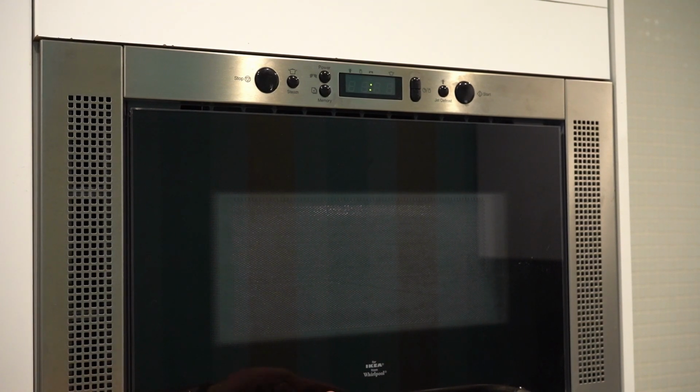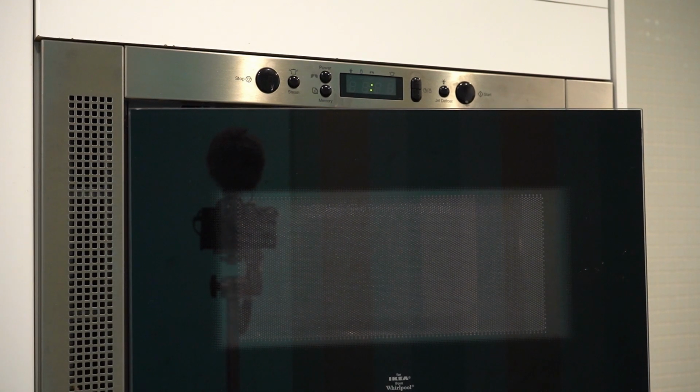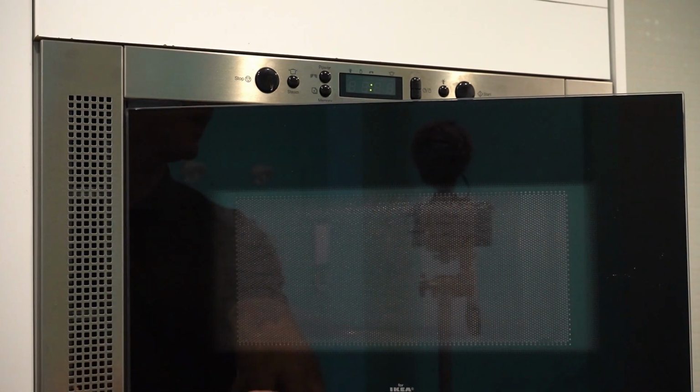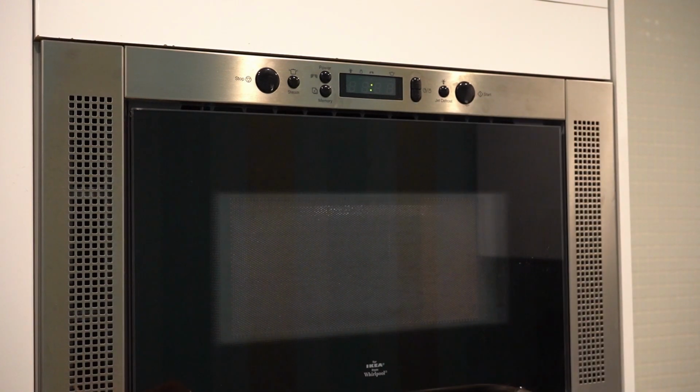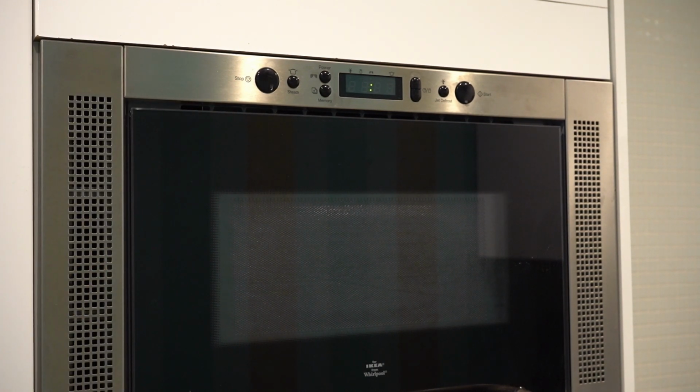So you can see this big handle here. Just pull it towards you gently. As you can see, you can open the main door, and you put inside what needs to be microwaved. Of course, make sure to close the door properly. And now we'll go back to the top section.